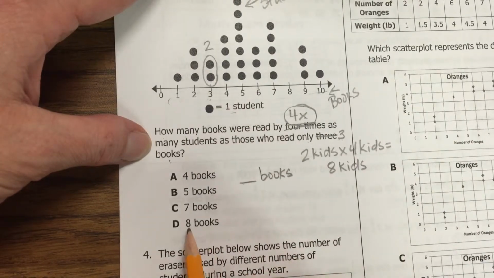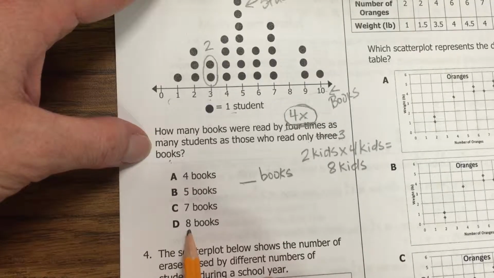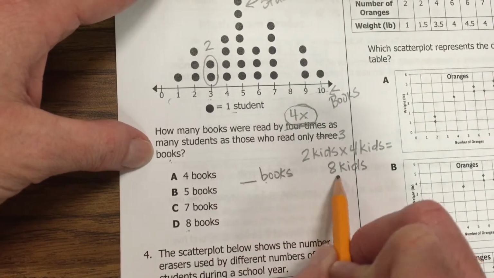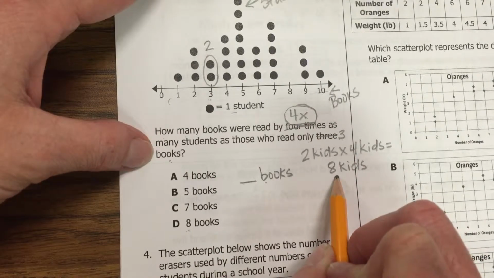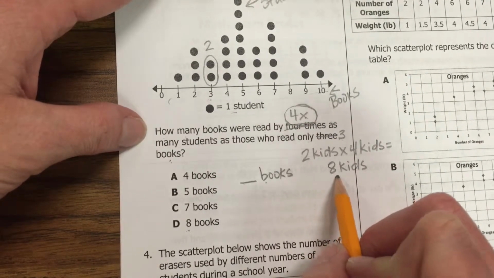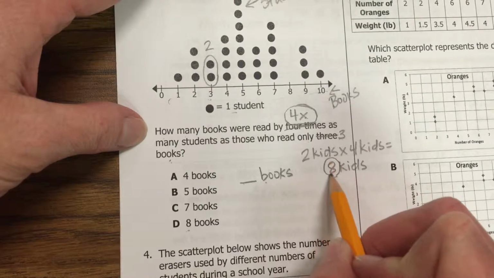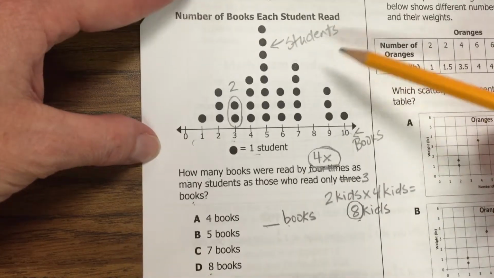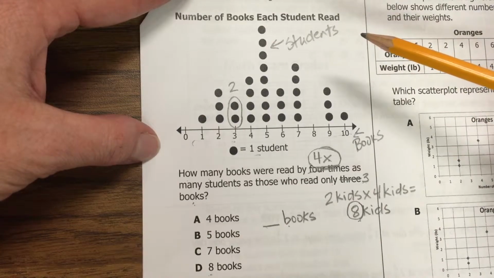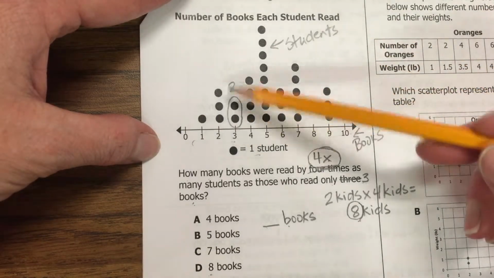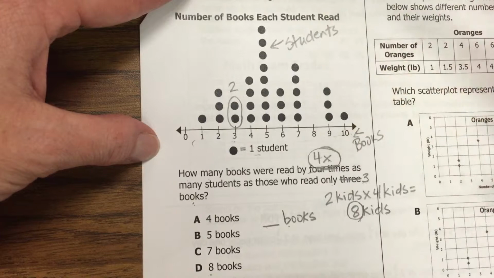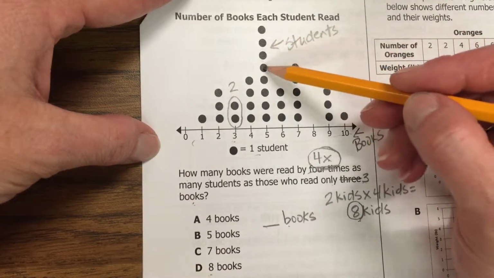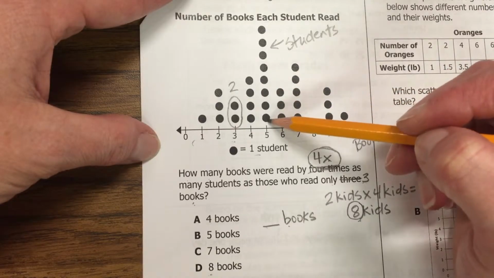Some of you are very tempted to circle D. In class we had a lot of kids pick D, but our answer wants books, not kids. 8 kids is getting us there, but it's not the final answer, okay? What that means is you've got to look for a row on the dot plot that has 8 kids. There's only one row that has 8 kids. Did you find it? 1, 2, 3, 4, 5, 6, 7, 8.